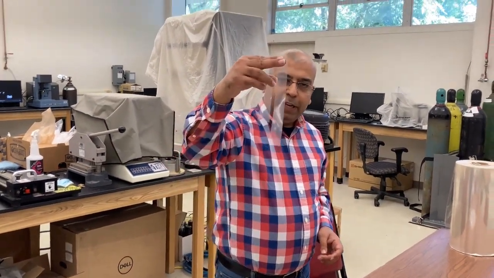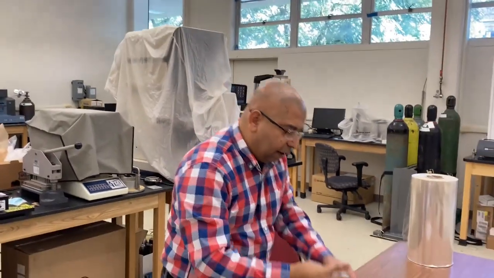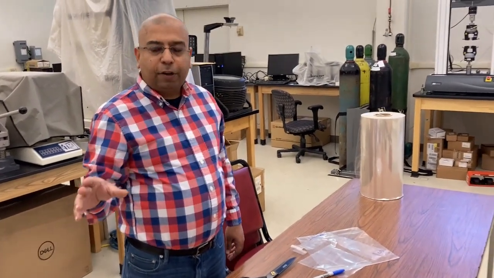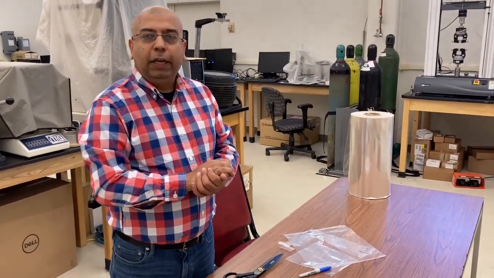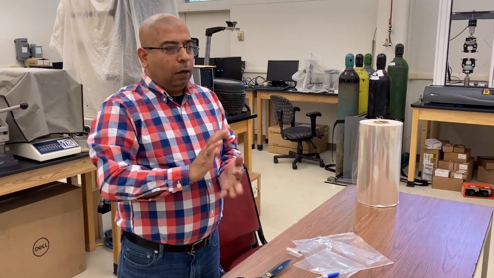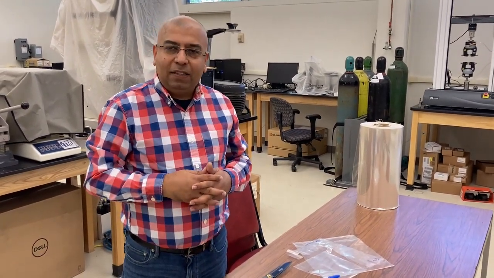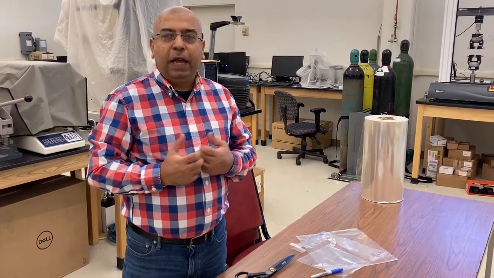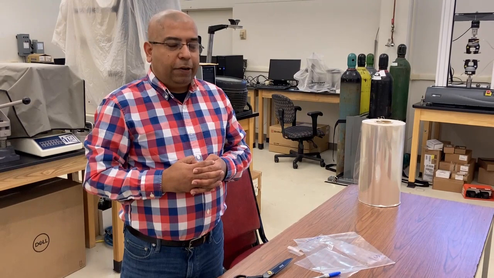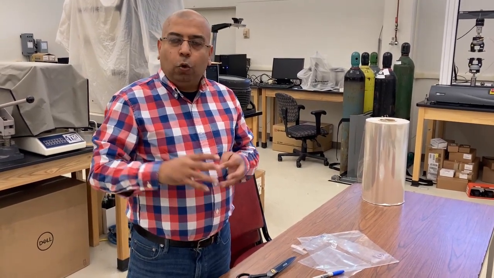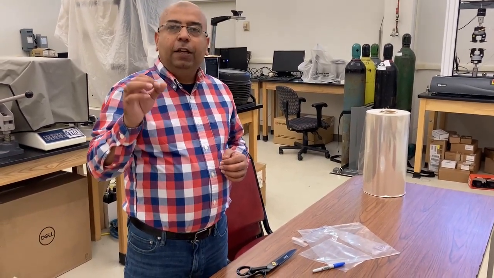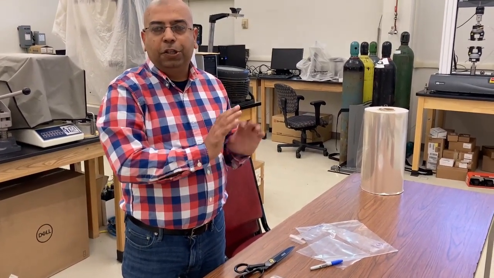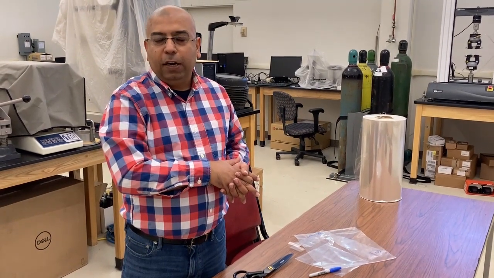So our samples are ready. We have just cut one sample each in each direction, machine direction and cross direction. But actually, if you're doing any experimentation, less than 3 samples do not make sense, because at times you have variation in the testing, or there could be errors. To address those kind of things, it's always advisable to have at least 3 samples tested. This is just for your demonstration. We'll just look at one sample right now.